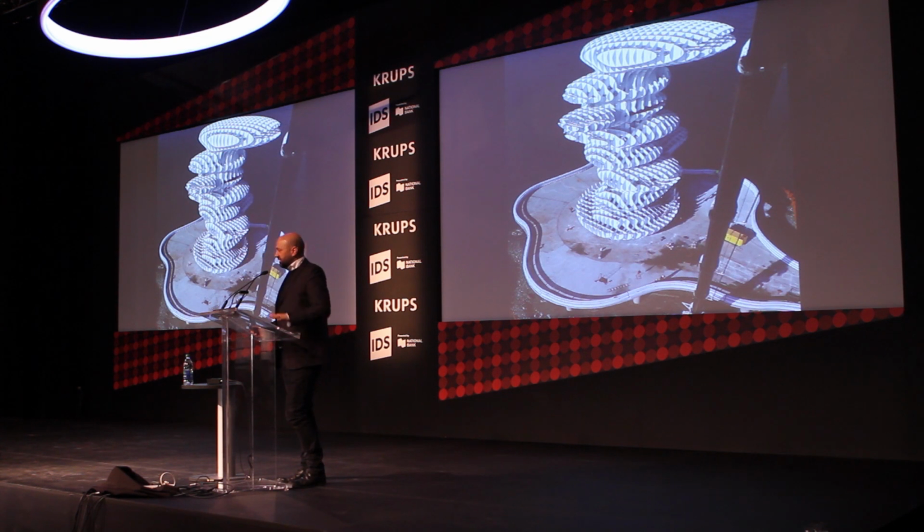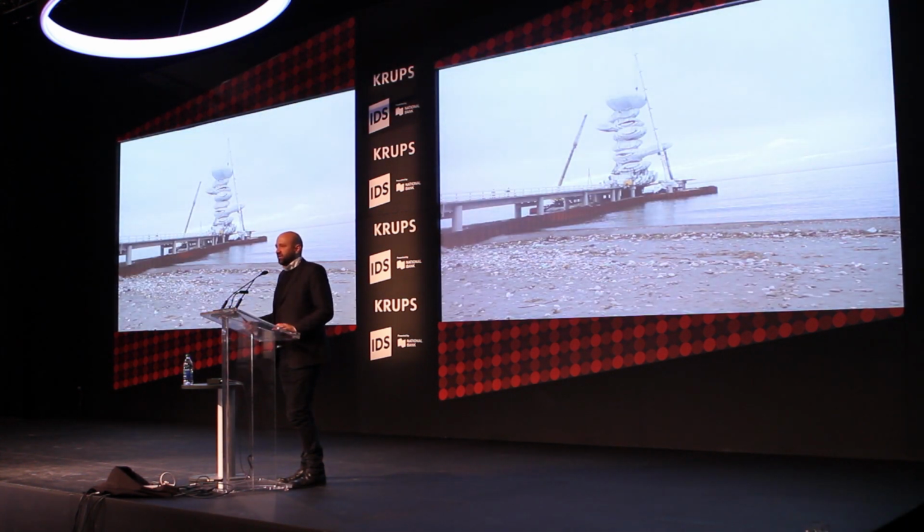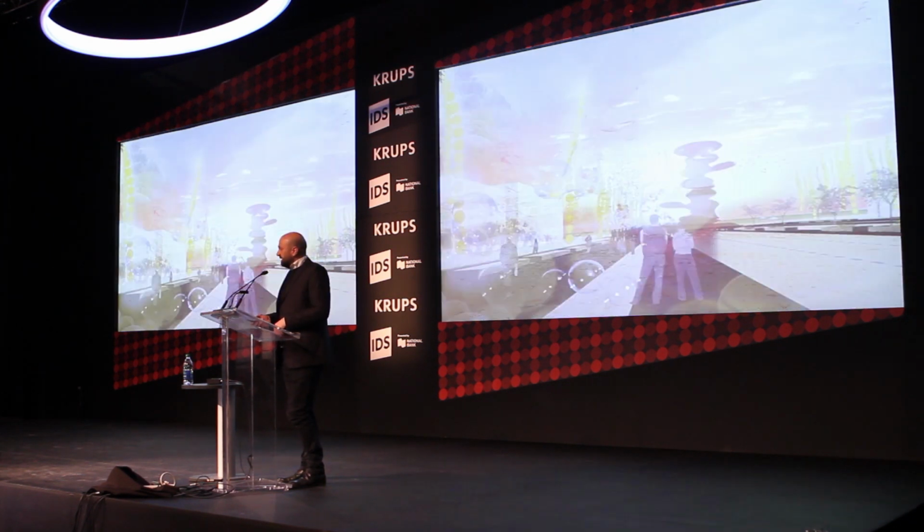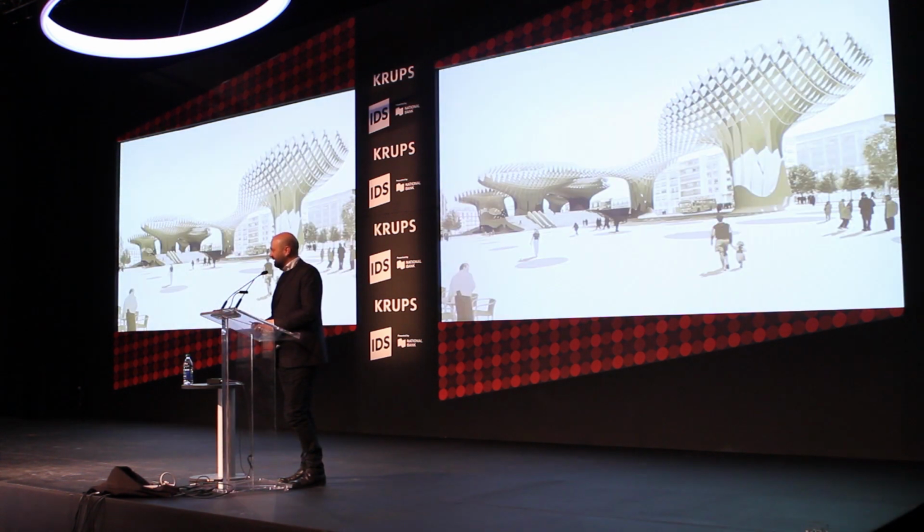So it sits on this pier. It is this kind of anchor for this new town that might not happen yet because the government just changed. So we don't know if it's actually going to continue. So it might sit there just lonely in the Black Sea, waiting for people to come visit. Completely different metropole power zone.